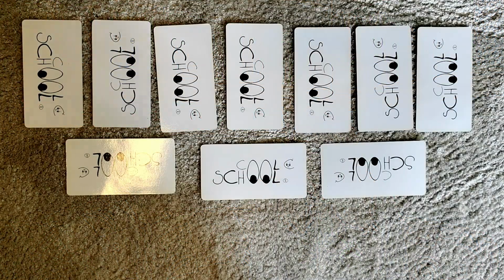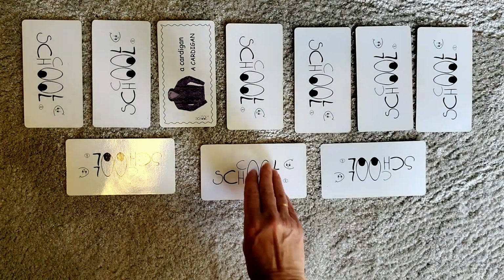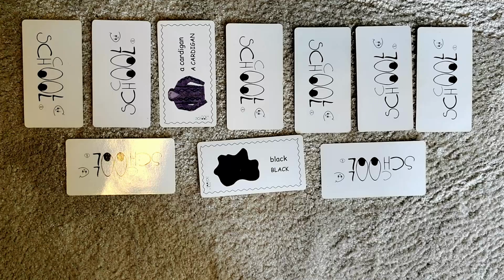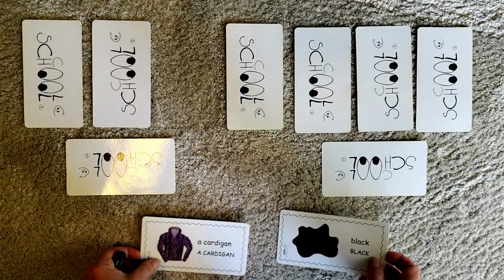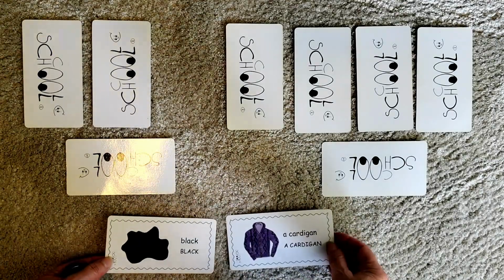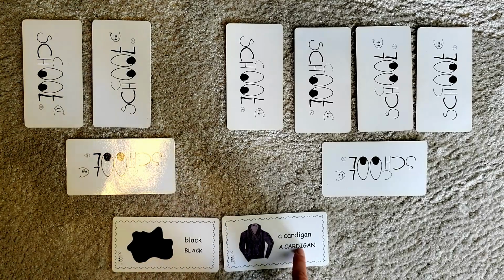Okay, so we have cards displayed for a memory game. If it's my turn, then I pick two cards and turn them over. I have a cardigan and I have black color. That is a match. So I put them together in a sentence. How? The adjective always comes before the noun. So I have black cardigan.